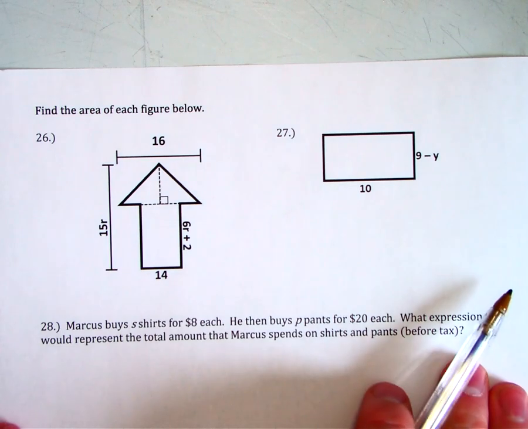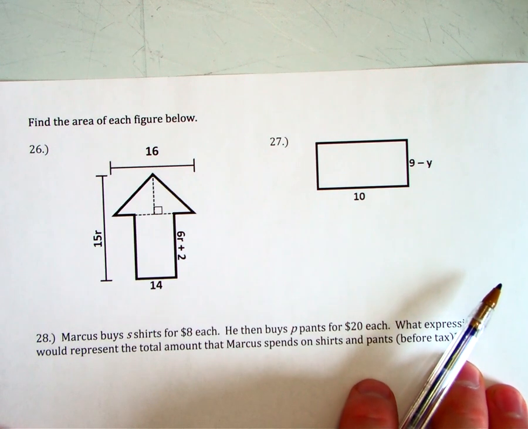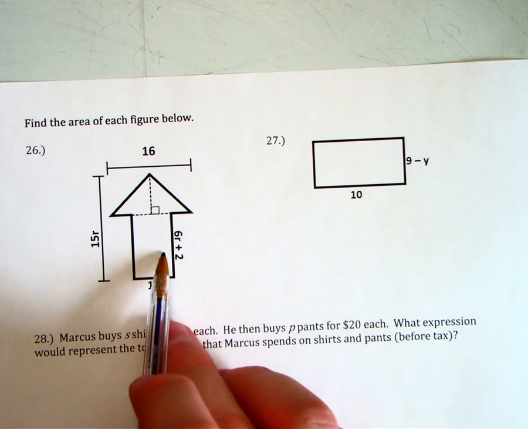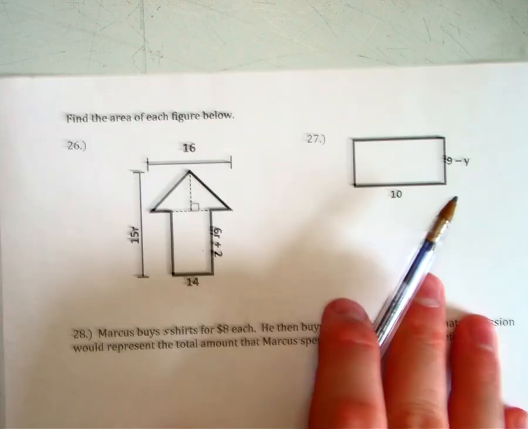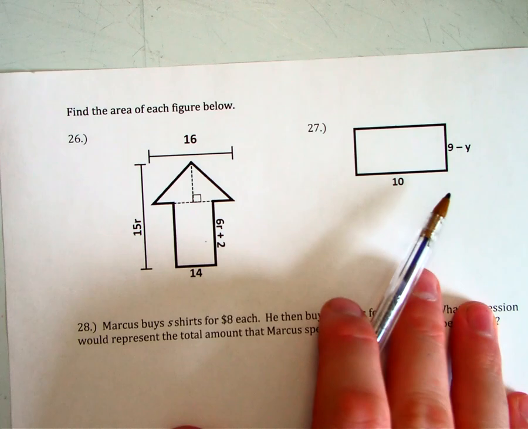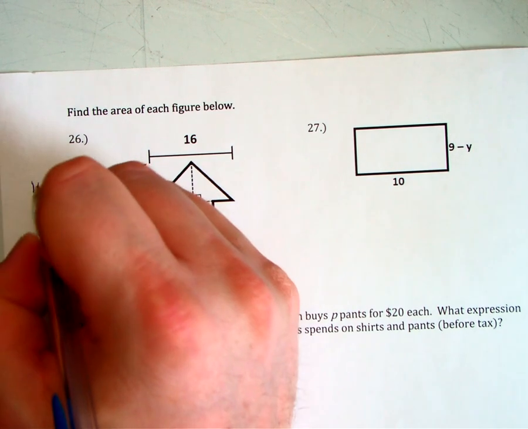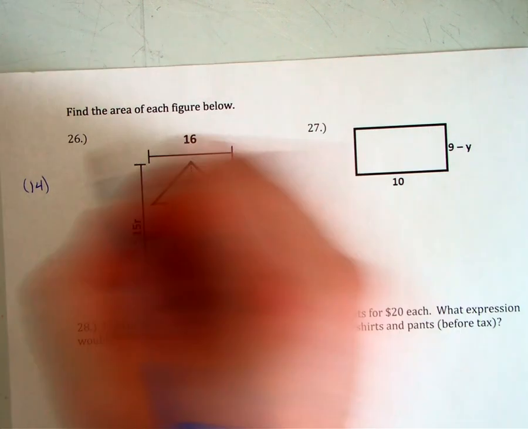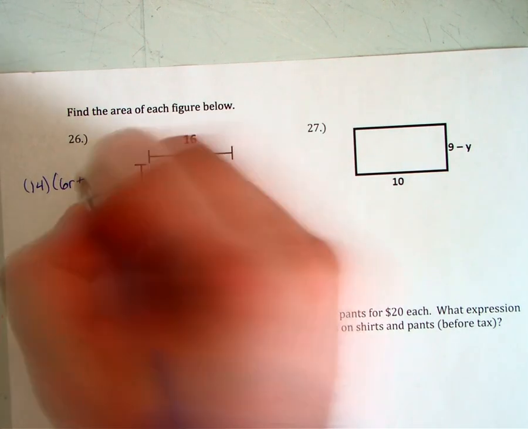All right, next we have two problems where we'll be finding the area. I'm going to start with the rectangle here, because finding the area of the rectangle tends to be a little bit easier. That's simply multiplying length times width, so we would have 14 times 6r plus 2.